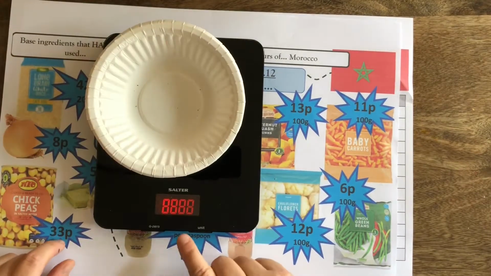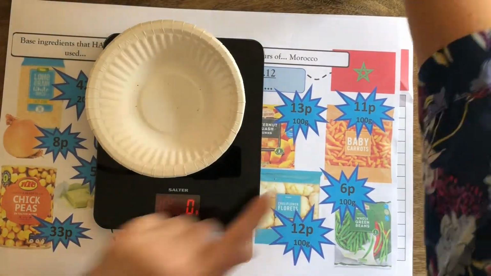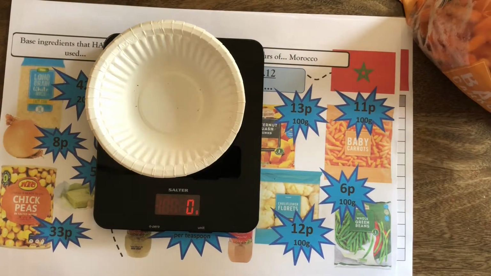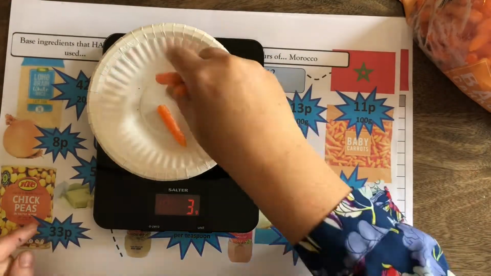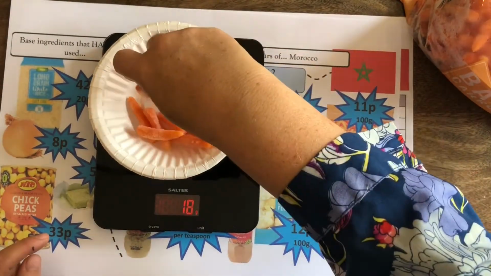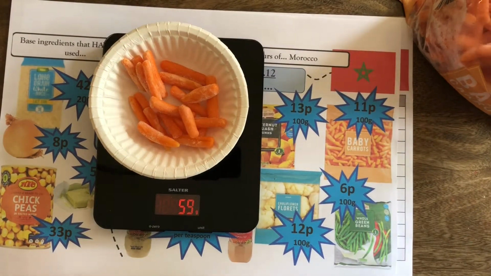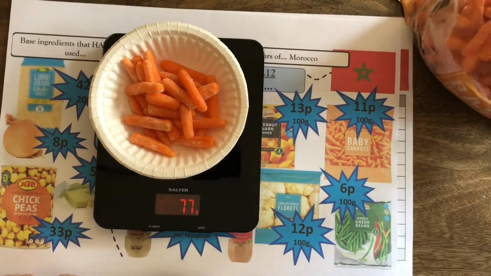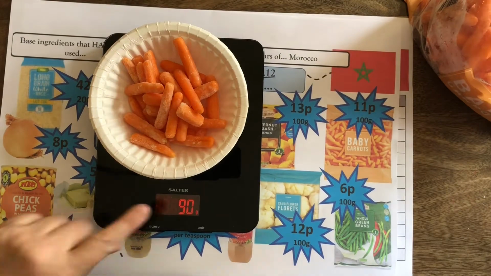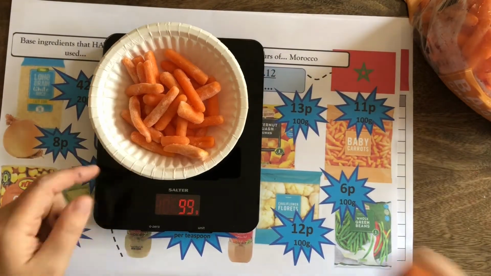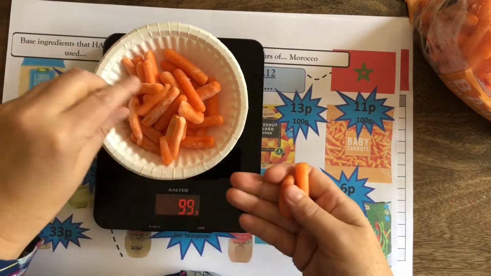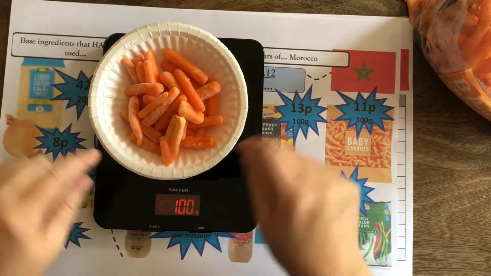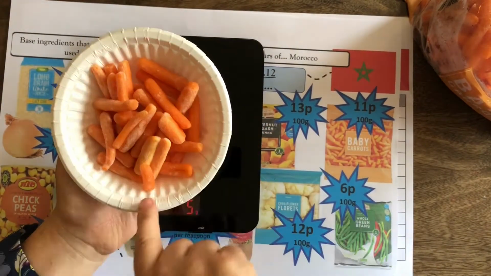Let me just show you what 100 grams of something look like. Let's start with carrots, for example. These are frozen carrots. So we put those in to 100 grams. Okay. And sometimes it's difficult to get it dead on. Here we go. Just have a little play around with this. And perfect. 100 grams. That's what 100 grams of carrots look like.